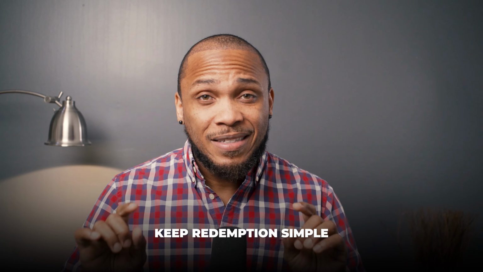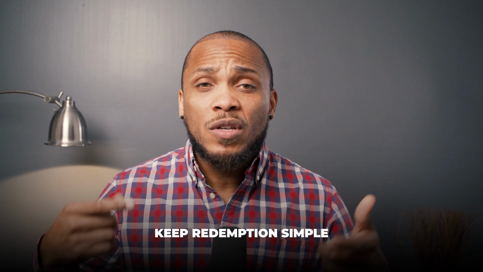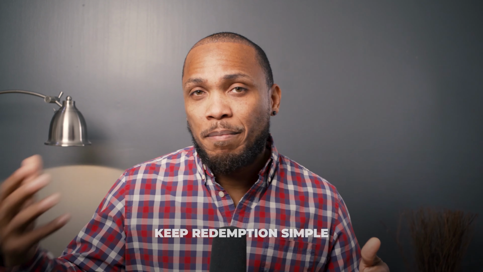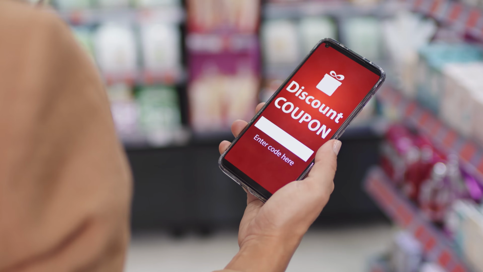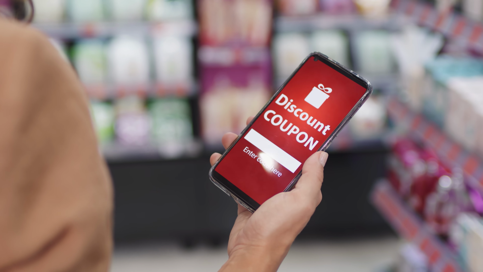Keep redemption simple. If users earn points, coins, badges, whatever, let them redeem them easily and without a complicated process. Don't send them on a scavenger hunt to find them, because that will really, really hurt retention in the end. Show users what rewards can be used for.